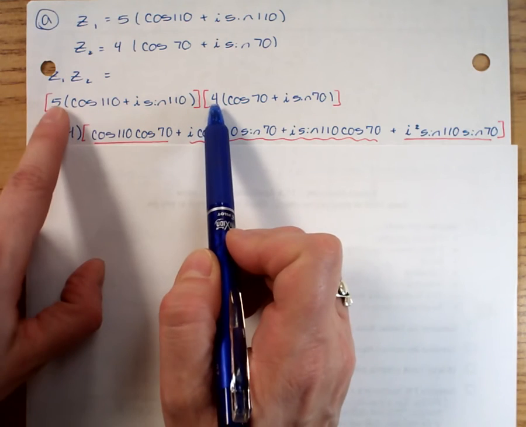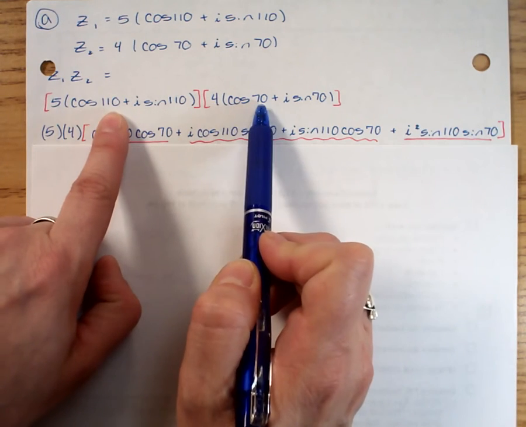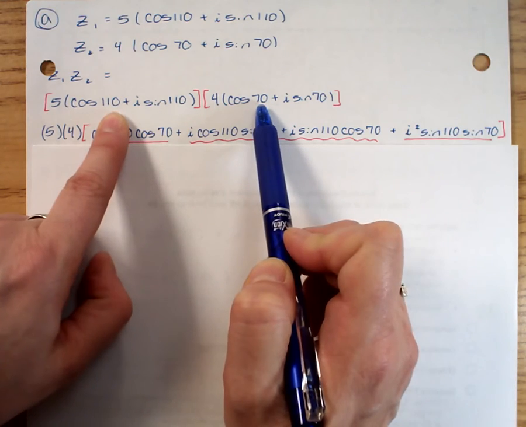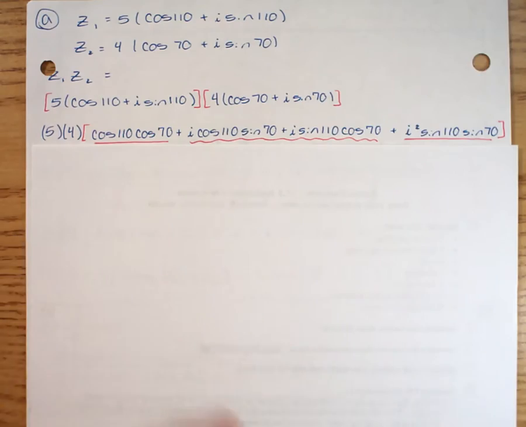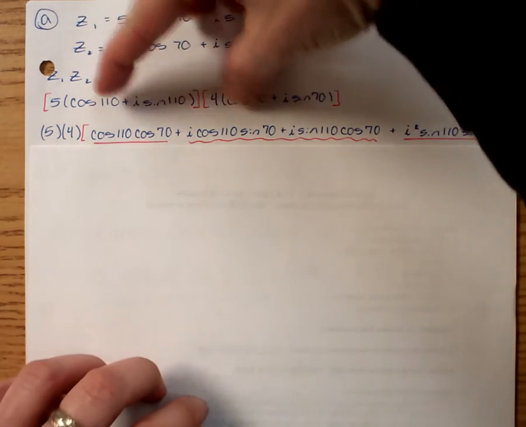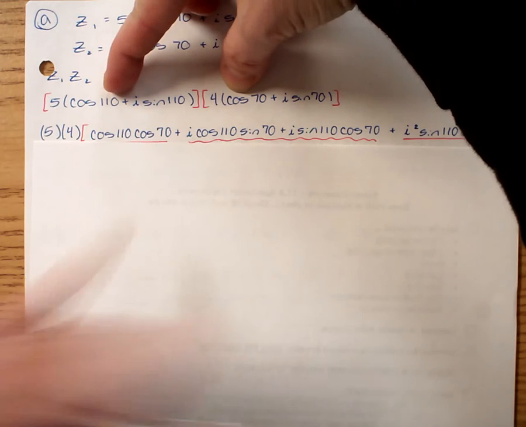And then what I did, so I've got these two grouped as the 5 times 4, and then I'm multiplying these two binomials, and I'm going to have to FOIL that. So when I FOILed that, I had my cosine 110 times my cosine 70.